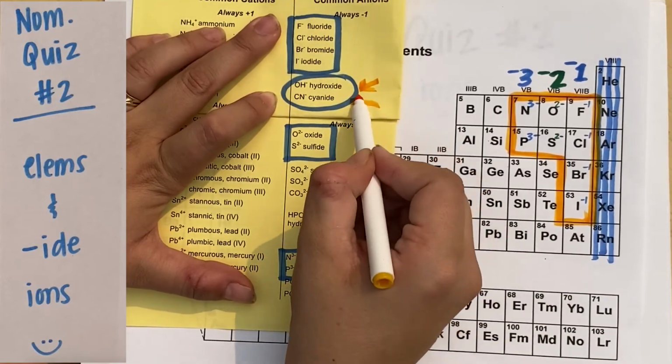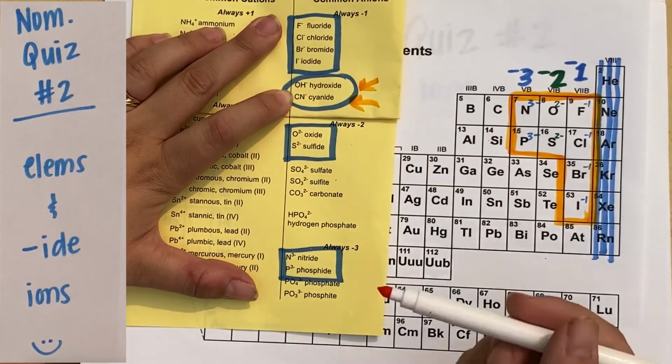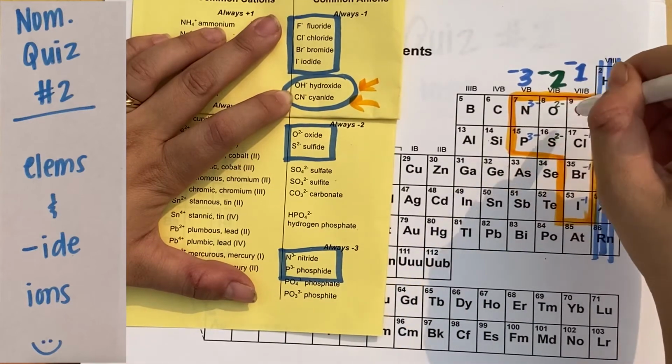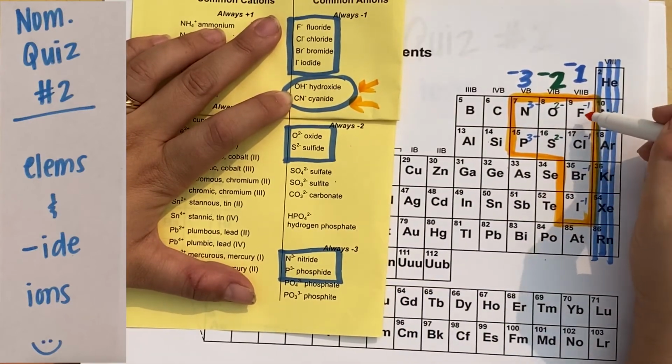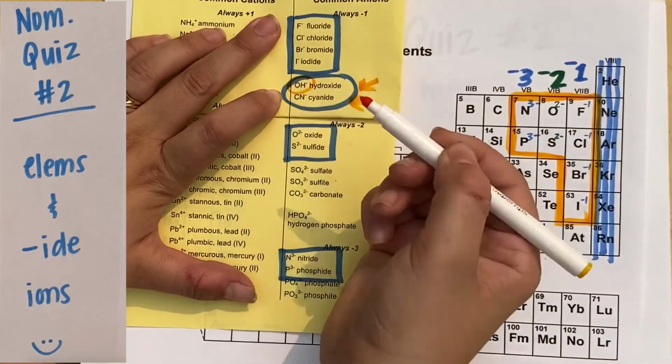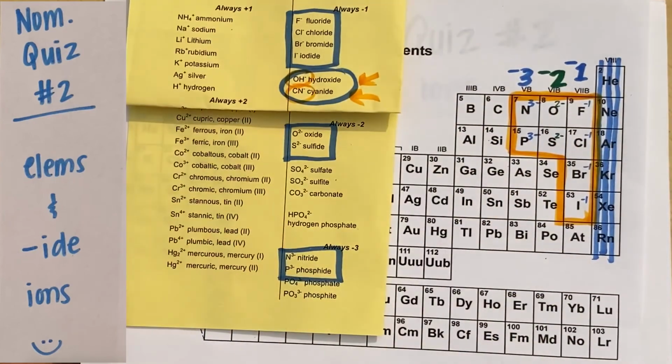These are the only weird ones right here, your hydroxide and cyanide, that aren't just single monoatomic ions, okay? They have more than one, right? OH and CN, but it really shouldn't be that much to memorize, okay? Good luck.